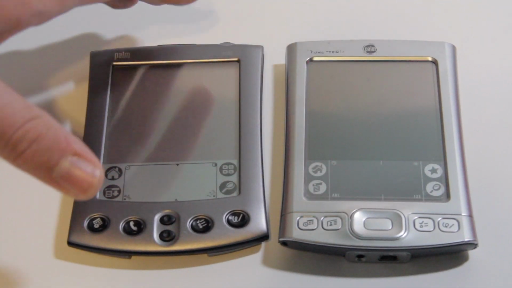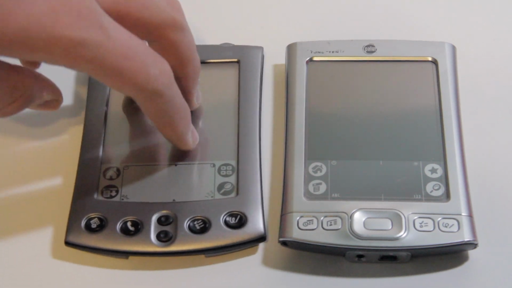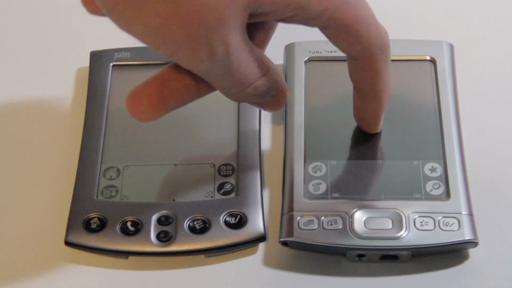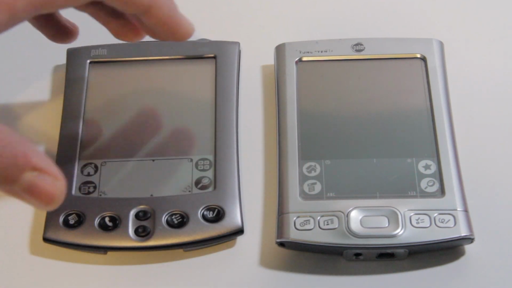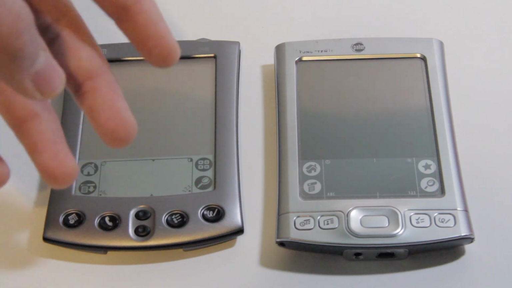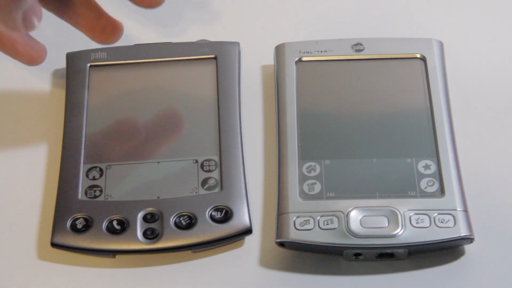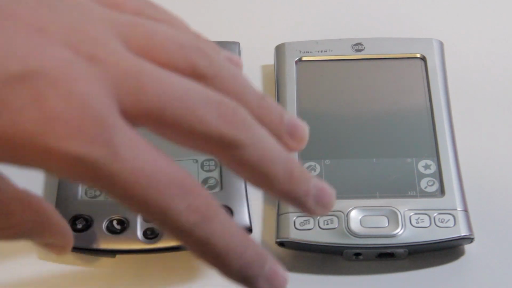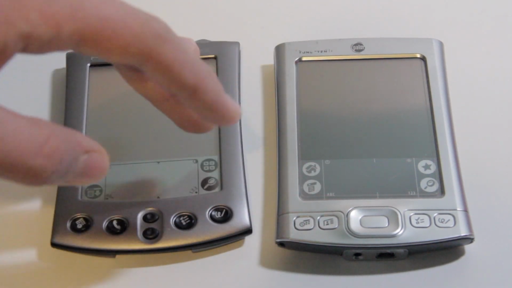So, the M500 has a black and white screen at the top, and the Tungsten has a color screen. Down at the bottom, both devices have a space for Palm's Graffiti input system. Now basically Graffiti was what happened when Palm realized that recognizing normal handwriting was really hard. So rather than recognize normal handwriting better, they just convinced people to use different handwriting that was easier to recognize. So it's vaguely like normal Latin characters, but there are some differences.